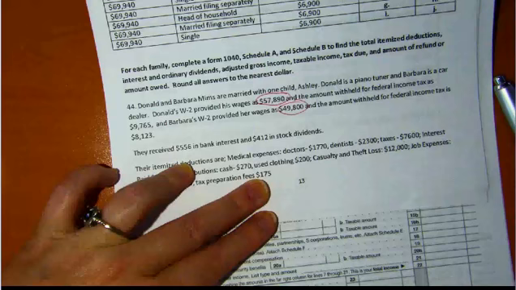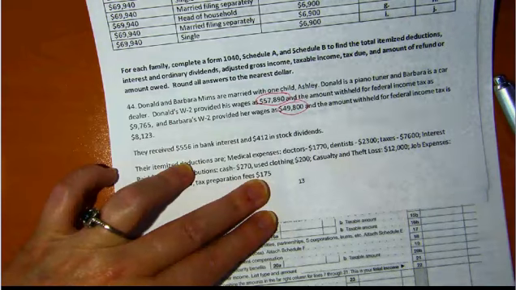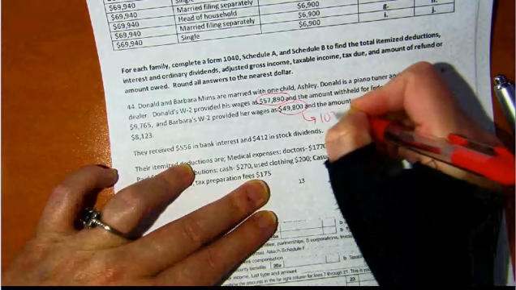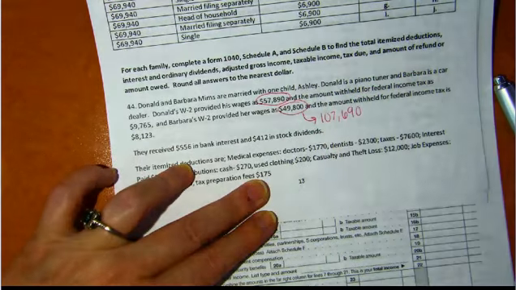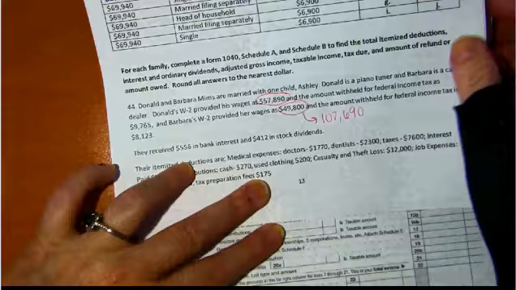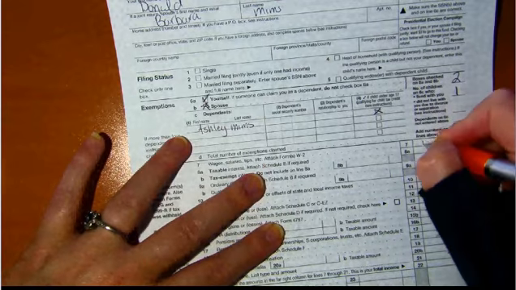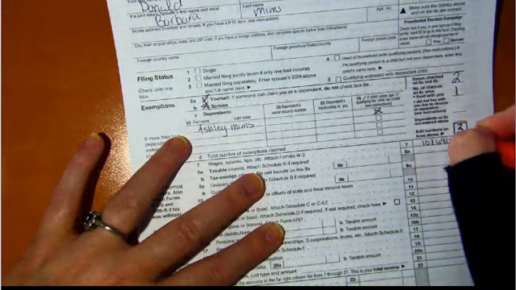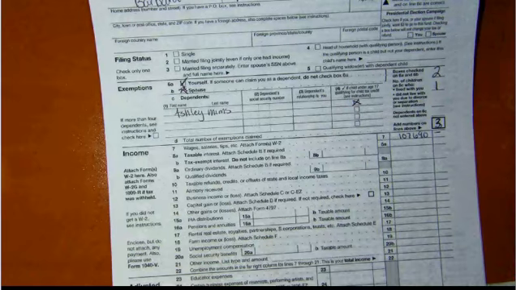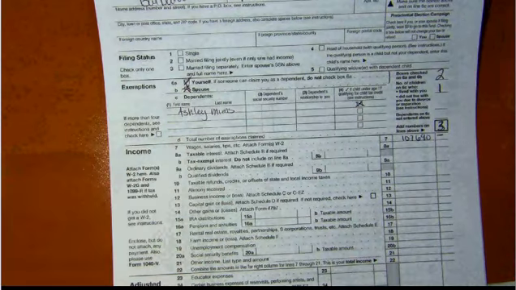So 57,890 plus 49,800 gives us a total wages of $107,690. Okay, so that goes right here. Okay. Then the next line is taxable interest. So this is bank interest.